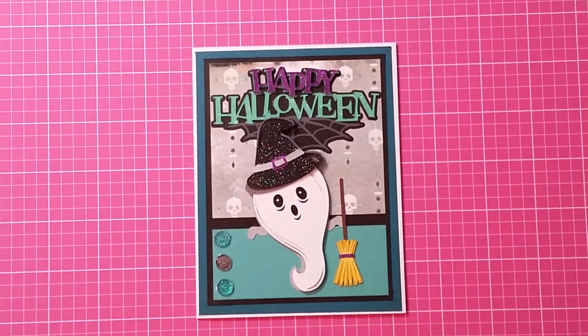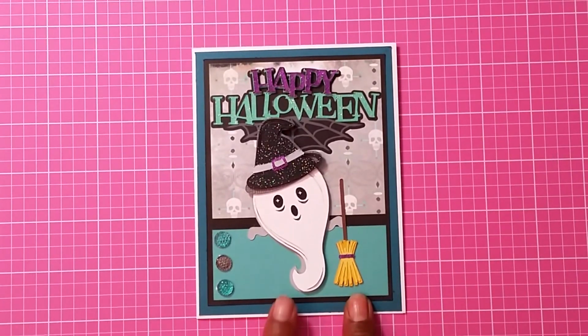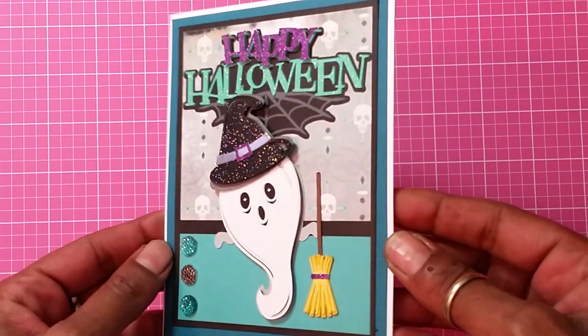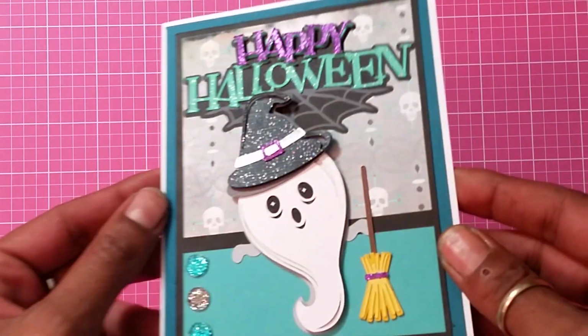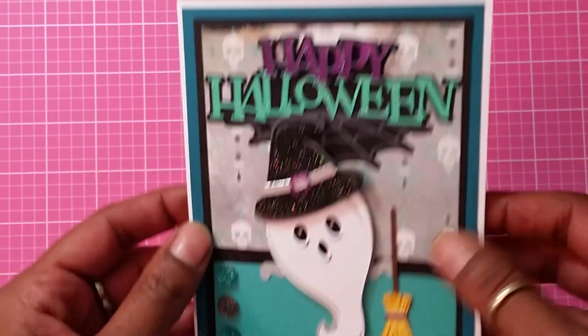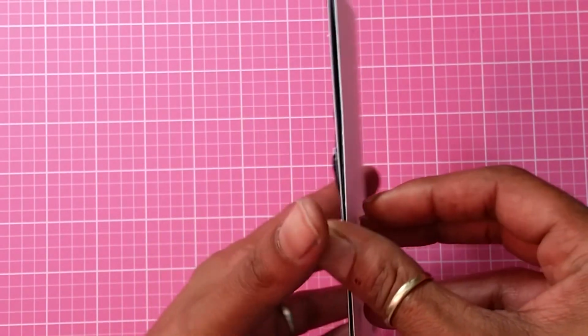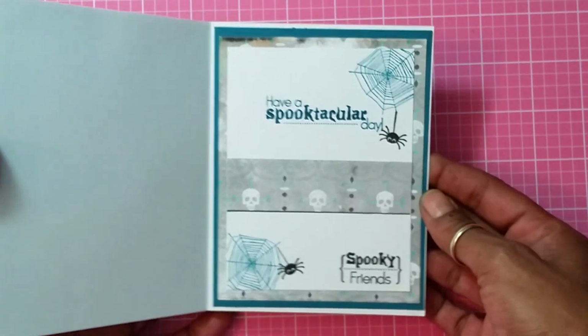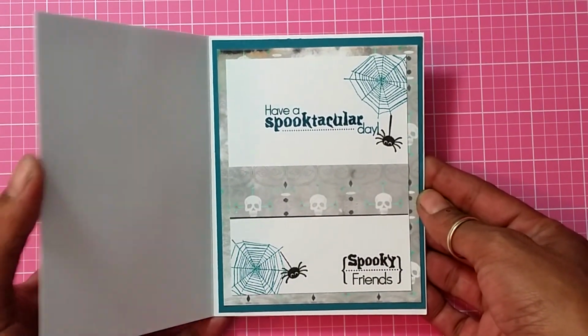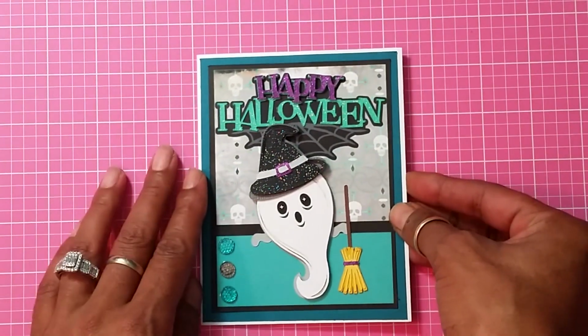But anyway, I noticed that I forgot to put the broom back on my card. So here goes the finished product with the bling. And as you can see, I ended up using a silver trim for the hat. And here goes the broom. And then everything's three-dimensional. Here goes the inside of the card. Have a spectacular day, spooky friend. And there goes my card, guys.